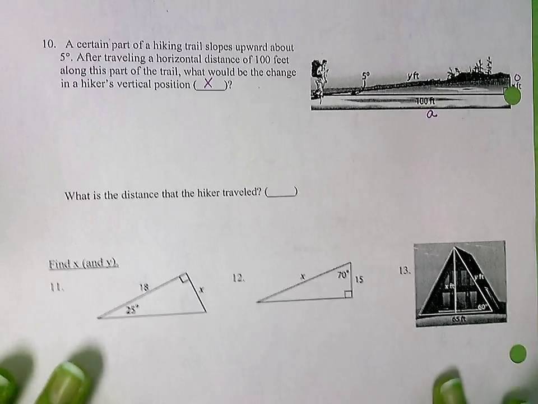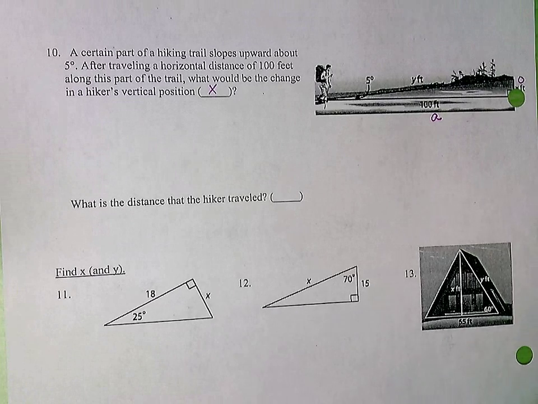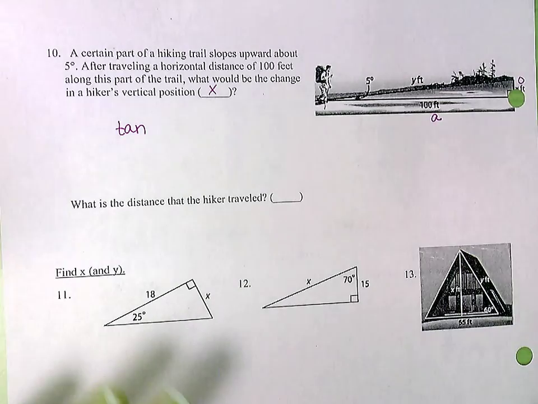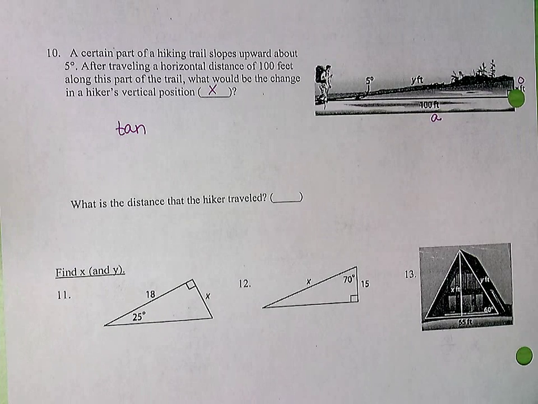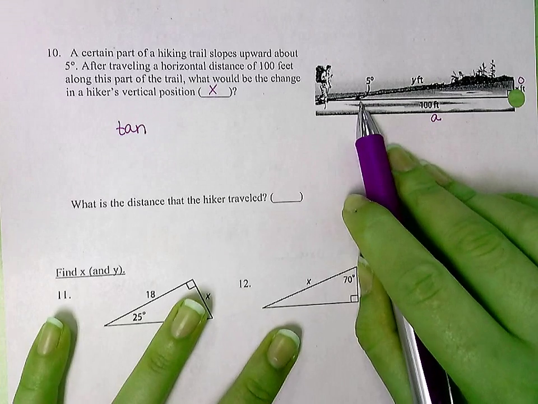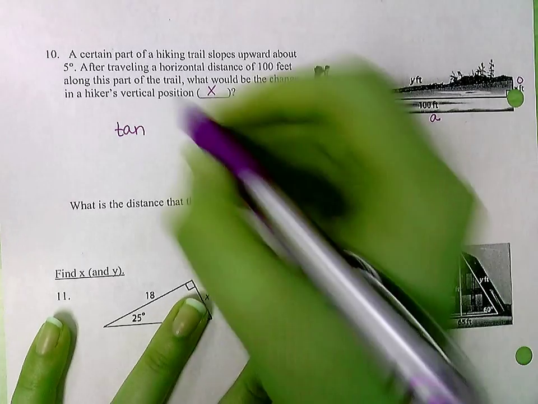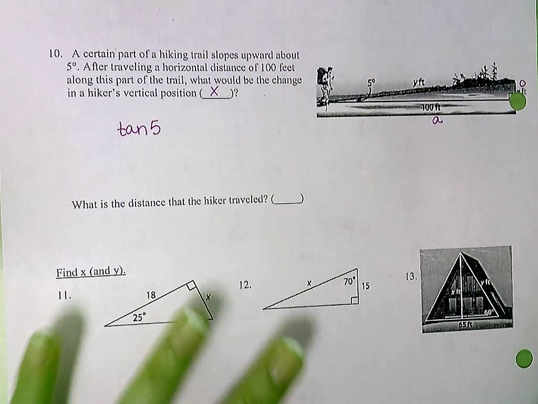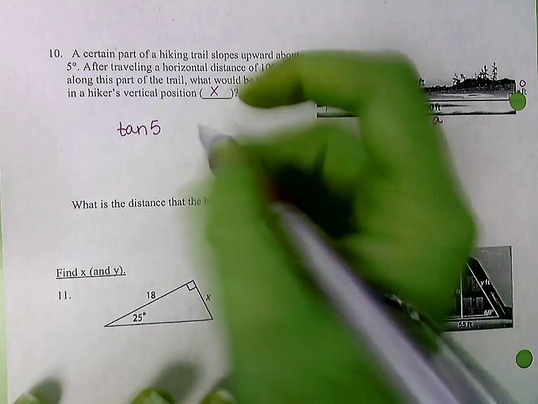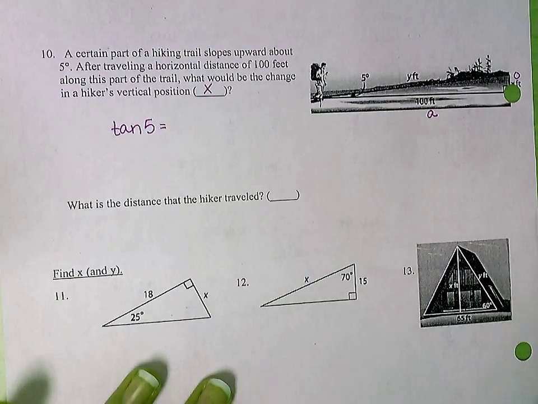So, to set this up, you're going to use your trig function of tangent. Now your angle that you're going from has to be attached to that. So it'll be tangent of 5. That will be equal to your ratio of sides.